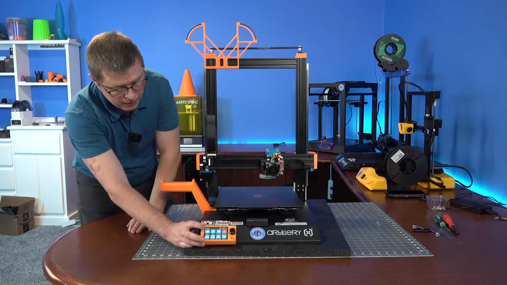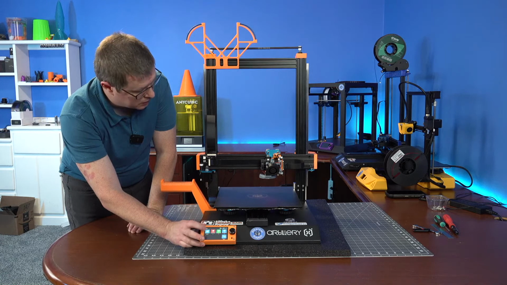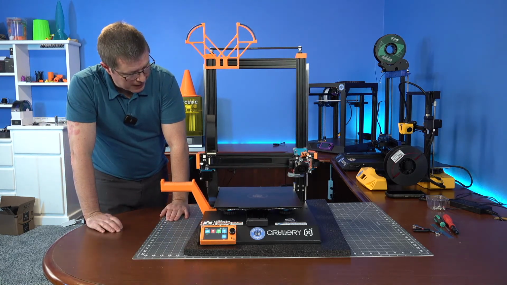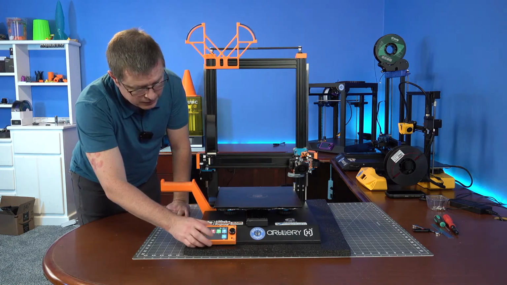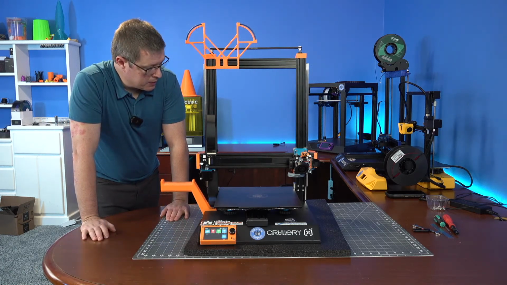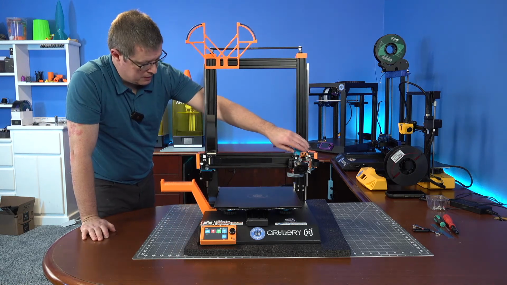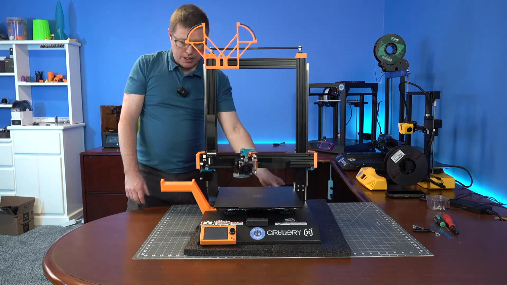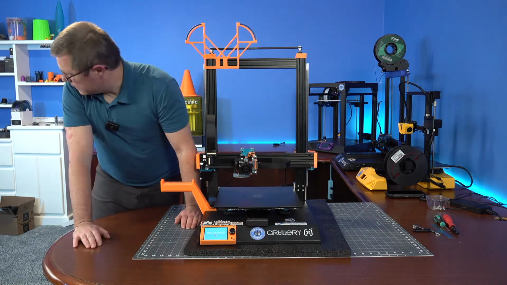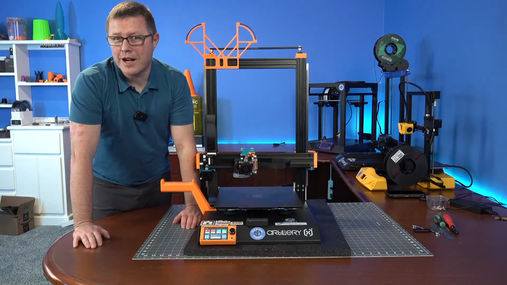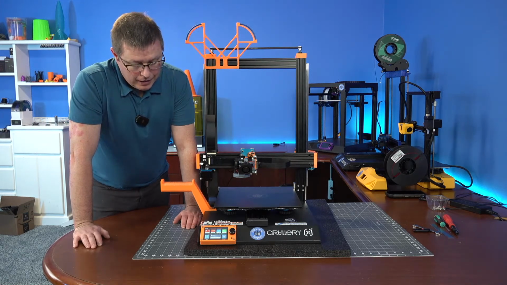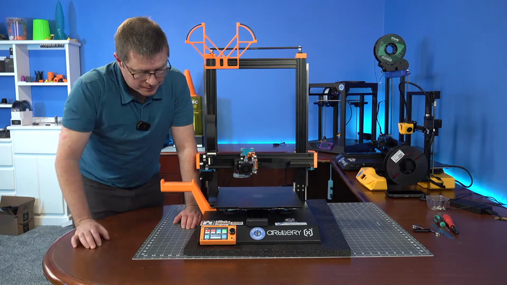Move. Home. Why is that going backwards? That shouldn't be going backwards. It went the right direction last time. Sorry about the crashing noises. Our cat is jumping around. Why is that going backwards?